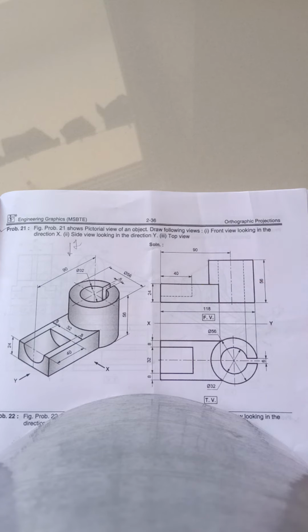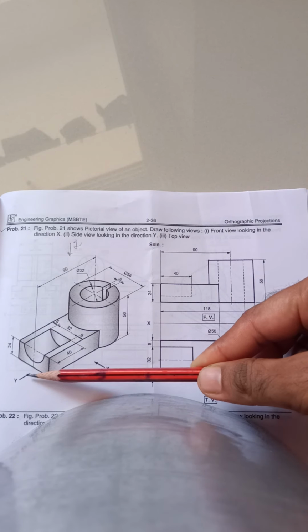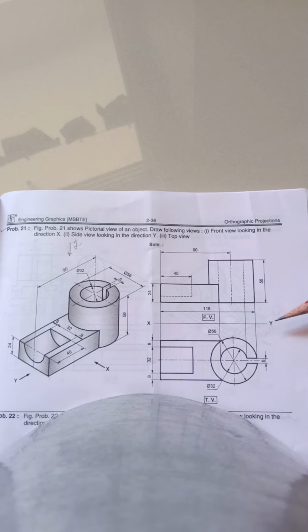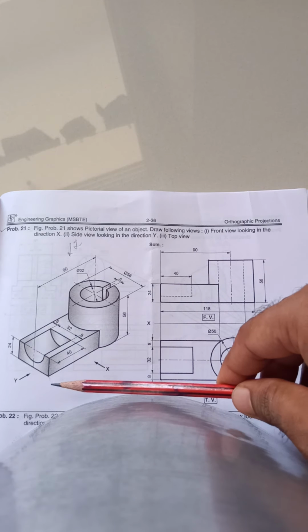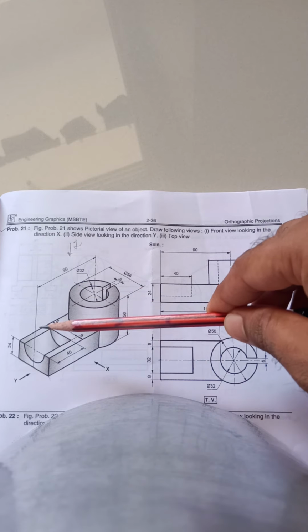If you want to draw the side view of the object, we see from the y direction, that is, it is seen from the left, so the LHSV, left hand side view, is possible with that object. The LHSV is drawn to the right of the front view. What is visible in the left hand side view?